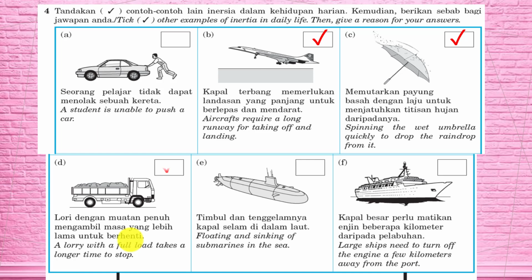Mass higher, inertia also higher. Okay, this one is the floating and sinking of a submarine in the sea. That's not related because this one is sinking and floating. Okay, last one, F. A large ship needs to turn off the engine a few kilometers away from the port. Yes, because it cannot stop immediately. So this one is inertia.